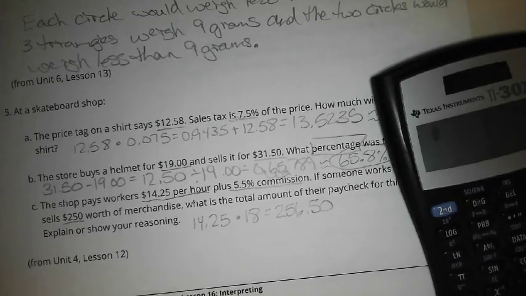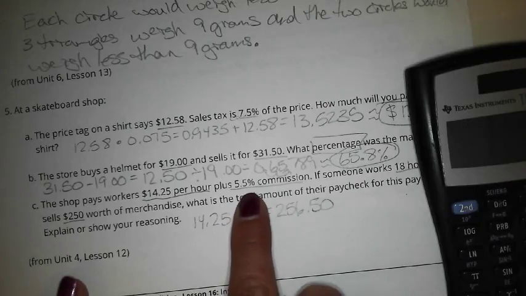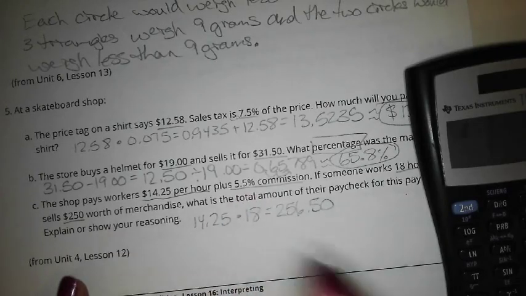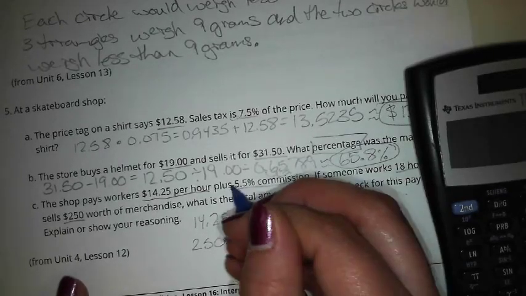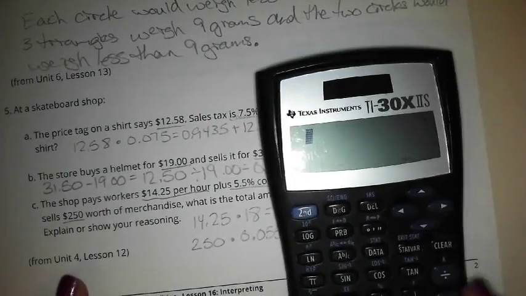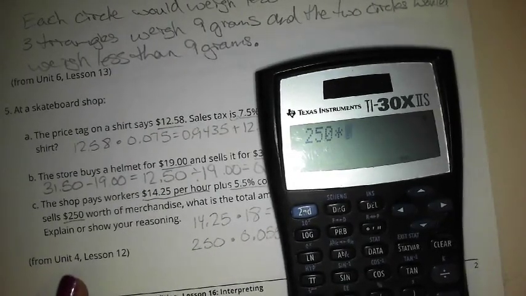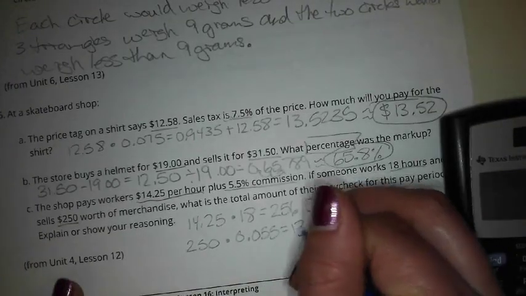Okay. And then they make a 5.5% commission off of what they sell. They sold $250, and we're going to times that by that percent, which would be 0.055. $13.75 is what they would make off of that.